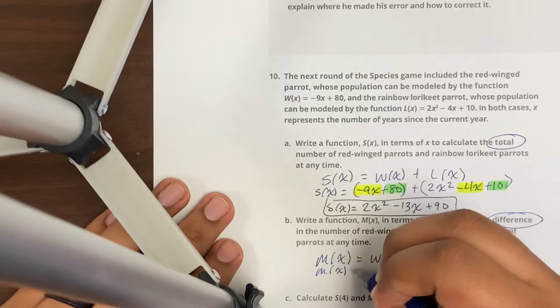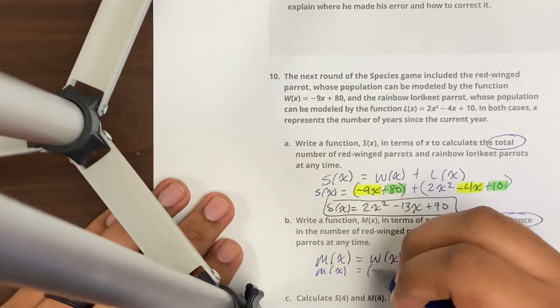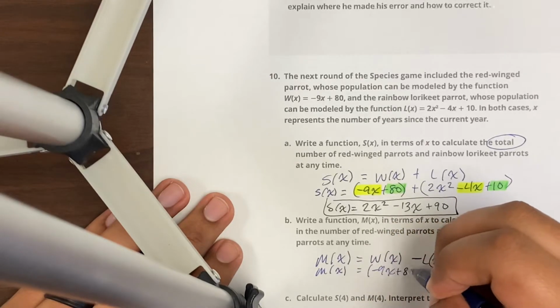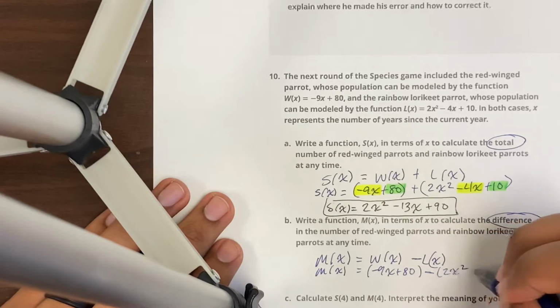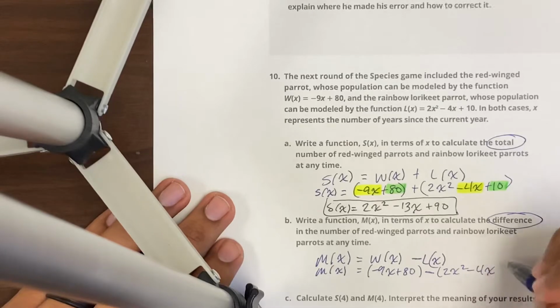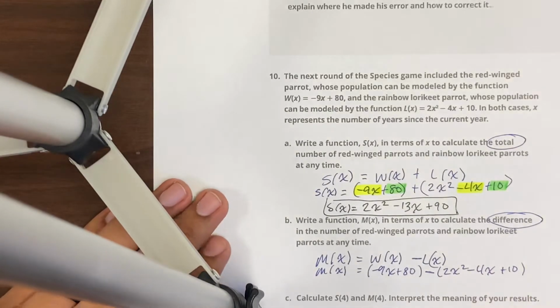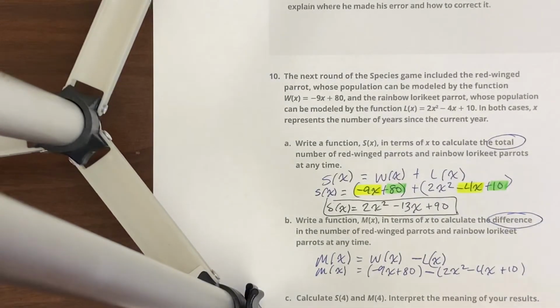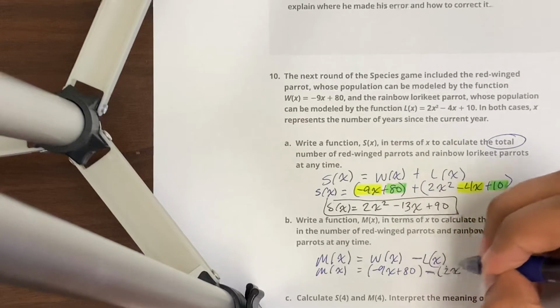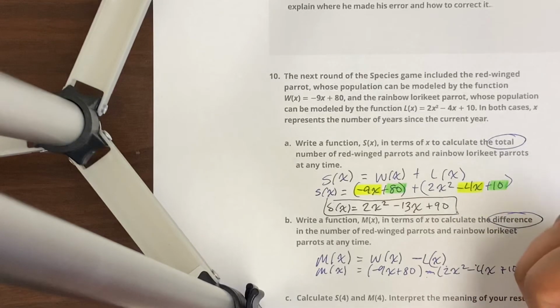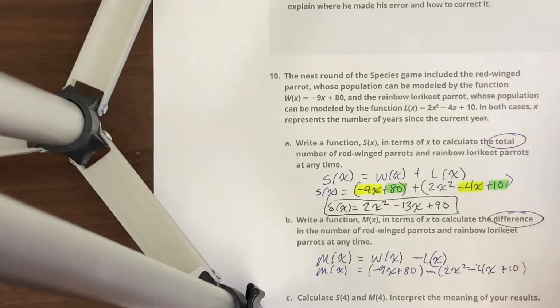Do the second one real quick. M of x equals w, negative 9x plus 80 minus, be careful, 2x squared minus 4x plus 10. Same scenario. We already know the partners. Now, be careful. This negative sign does come over and takes care of all this stuff. So it does change a little bit.